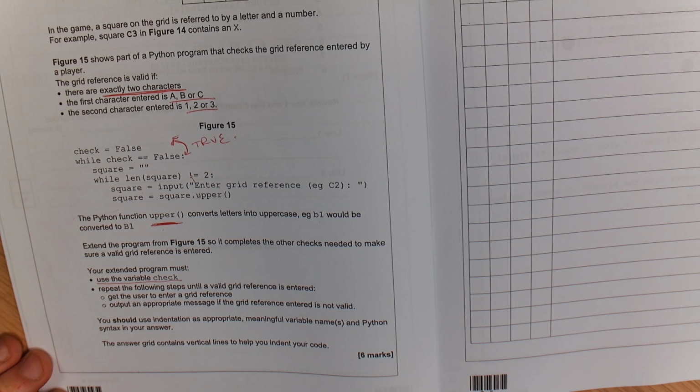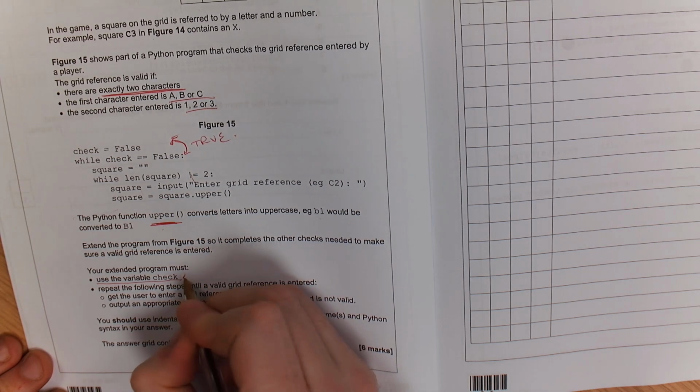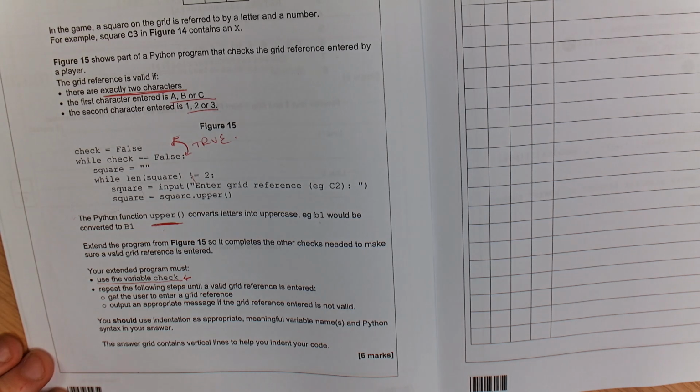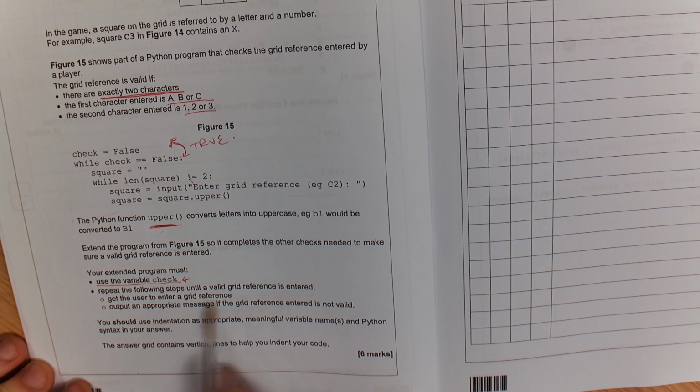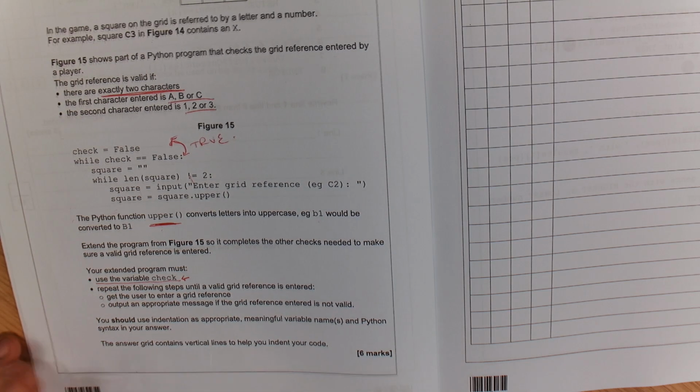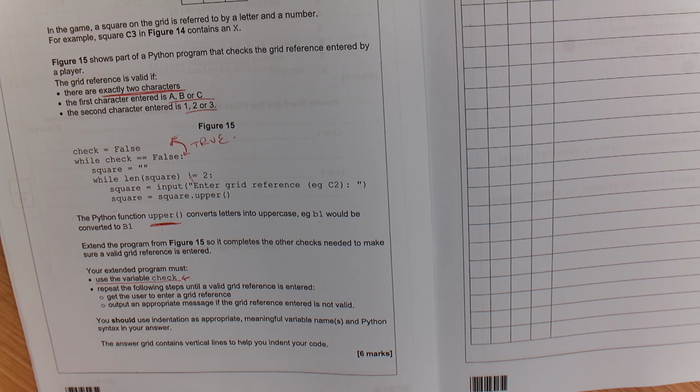Some people didn't use that and made up your own variables. If they give you a variable, you have to use it. There was a mark there, so even if you use it wrong, you still got a mark. Repeat the following steps until it's valid. Get the user to enter the grid reference. So, why did you need to understand 2D arrays here? Actually, you didn't really need to understand 2D arrays to do that.